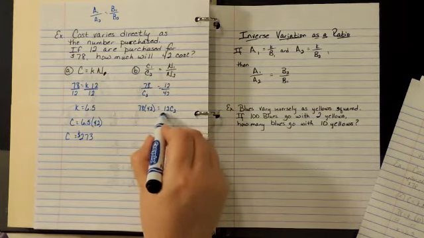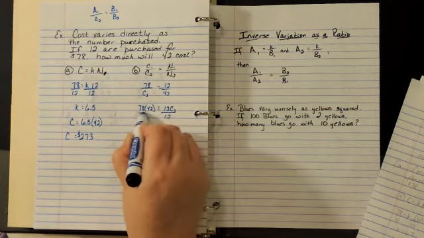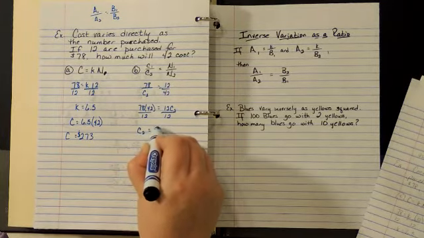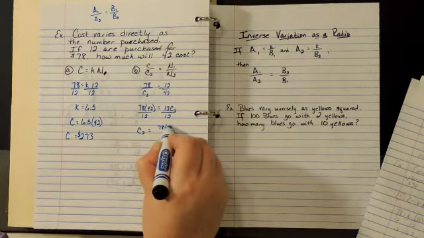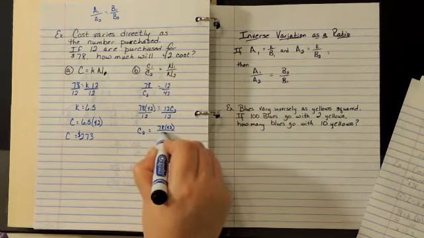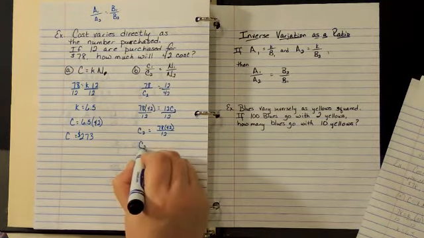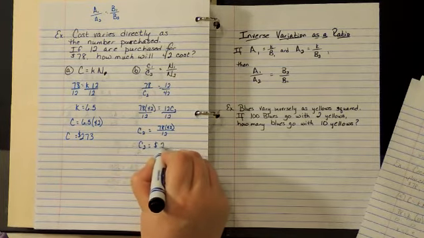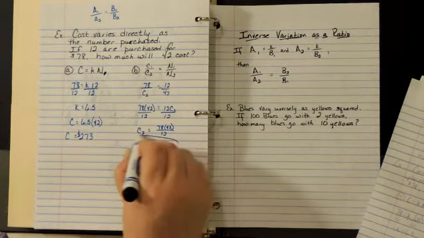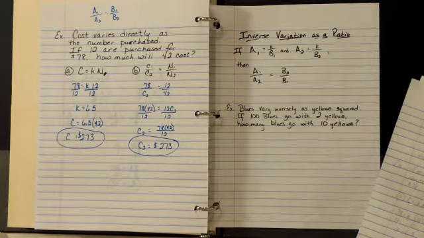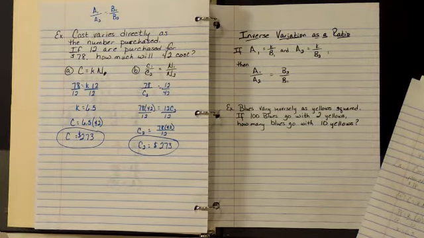And as long as you're punching things into the calculator anyways, let's get rid of this 12. So we have C2 equals 78 times 42 all over 12. Alright, you punch this in and you get C2 equals $273. Okay? Either way comes out with the same answer.